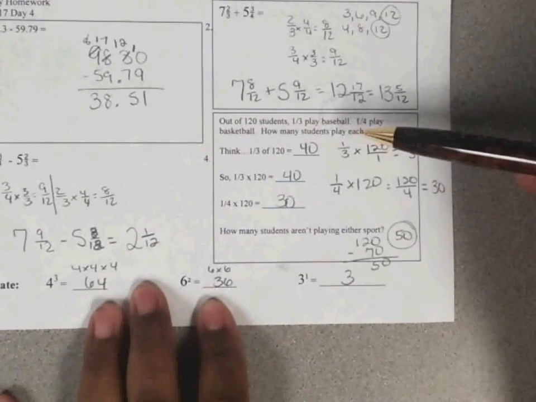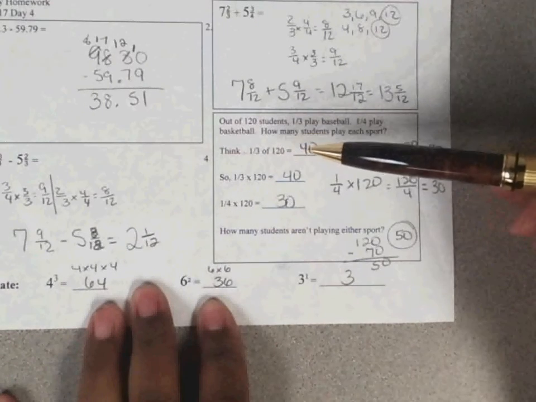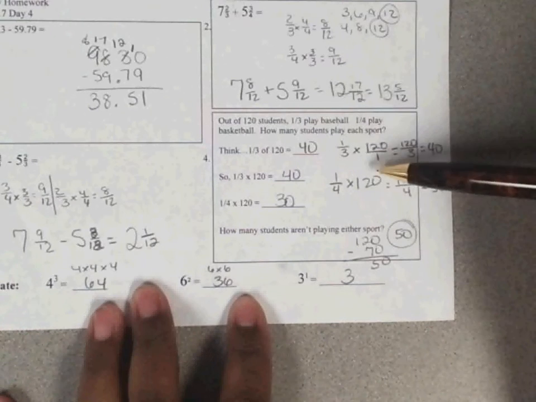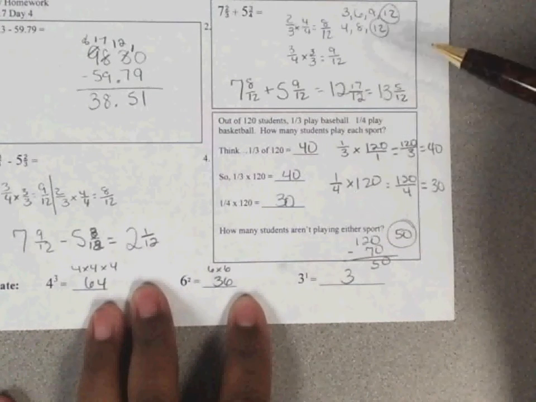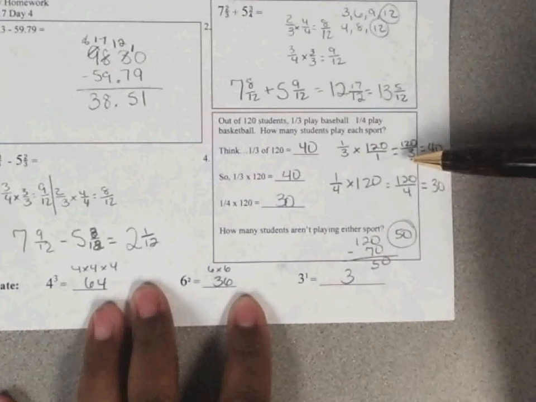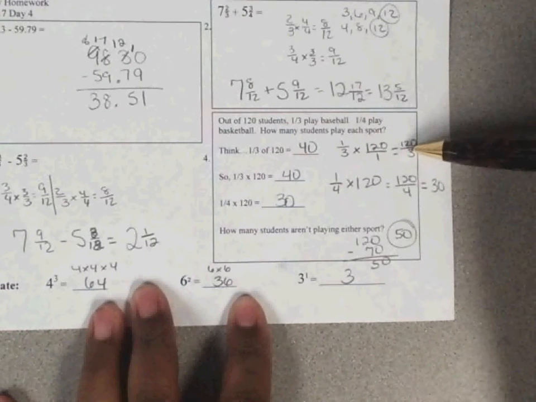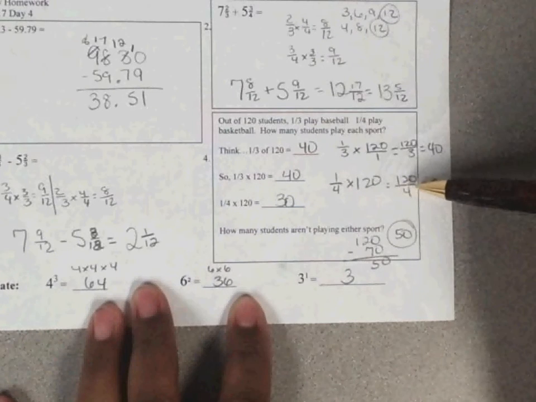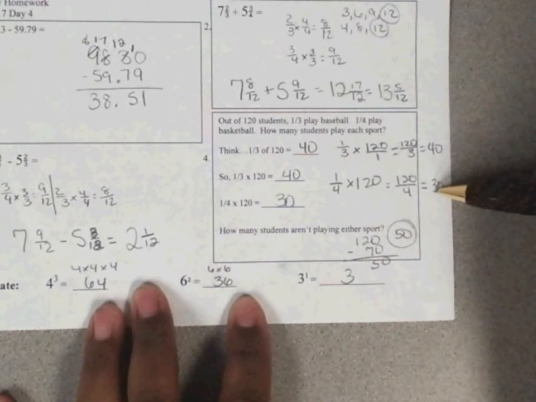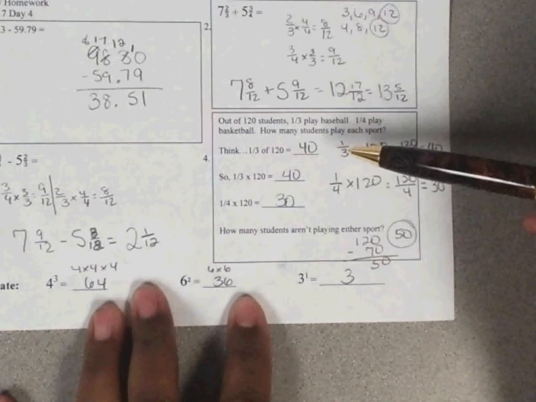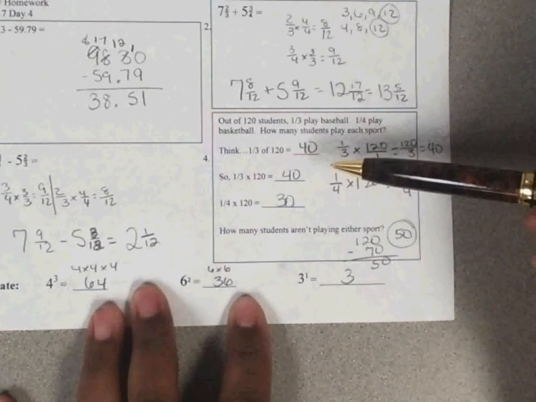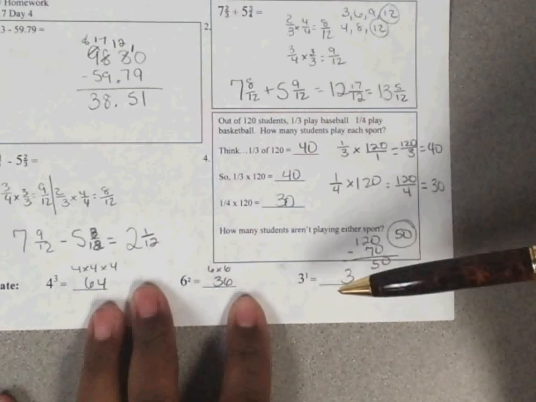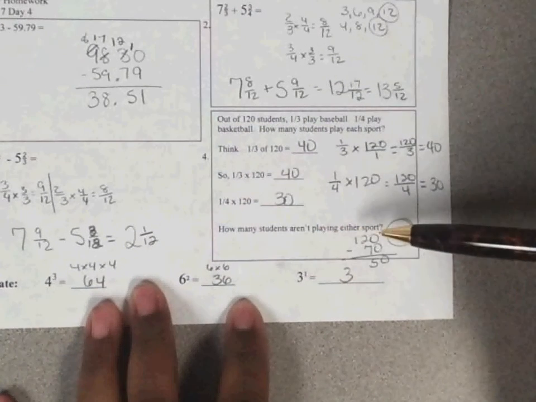Okay, out of 120 students, 1/3 play baseball, 1/4 play basketball. How many students play each sport? So I multiply 1/3 times 120 over 1 because I make this into a fraction. And now I have 120 over 3, which is a fat cowboy, so I divide. That gives me 40. 1/4 times 120, I divide that by 4, and that gives me 30. So for baseball, I have 40 students that play baseball and 30 students that play basketball.